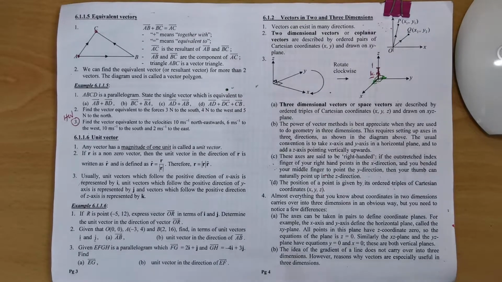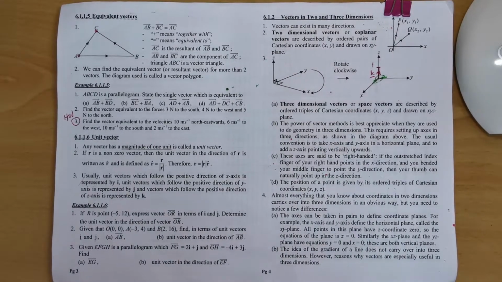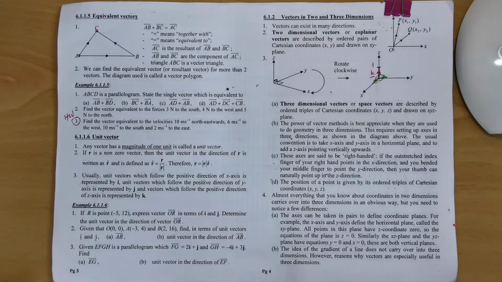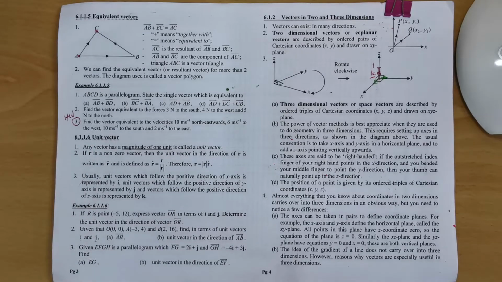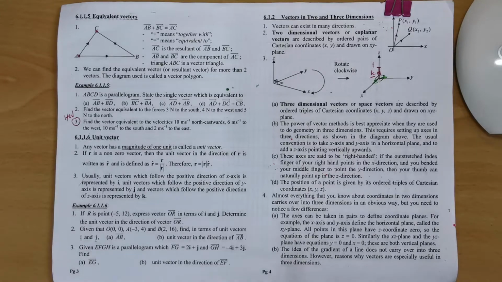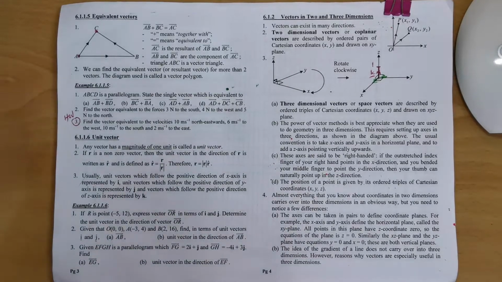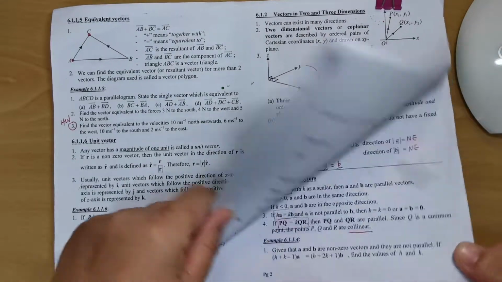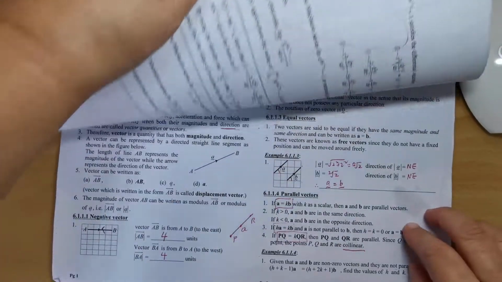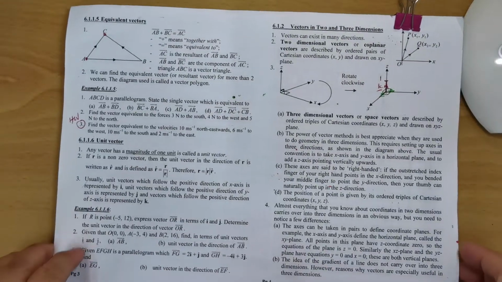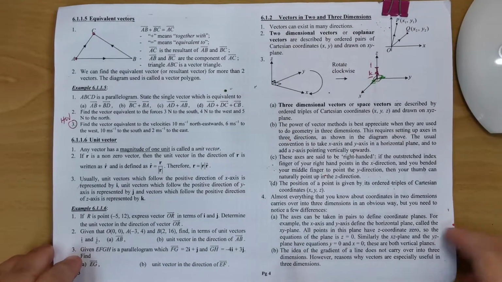Okay, good day class. Alright, so last video, the first video, we have discussed the basic concept about vectors. And we have discussed 6 types of vectors, like the first one, zero vector, negative vector, equivalent vector, parallel vector, unit vector, and one more. So we have discussed the basic 6 types of vector.